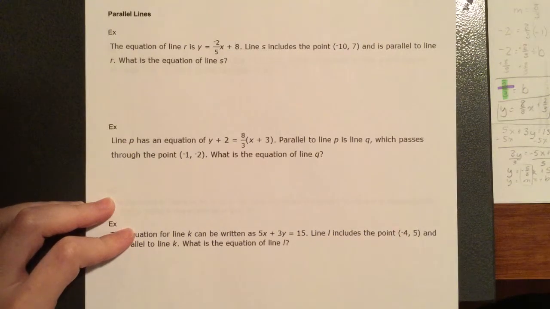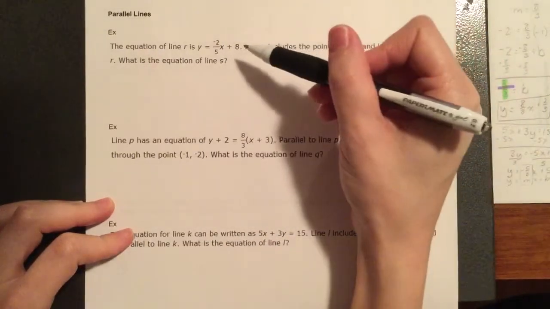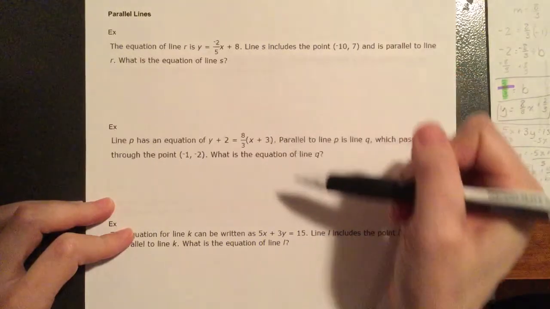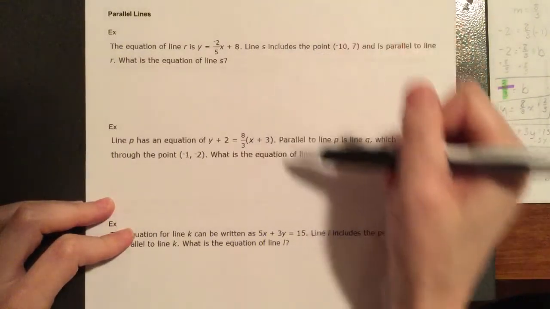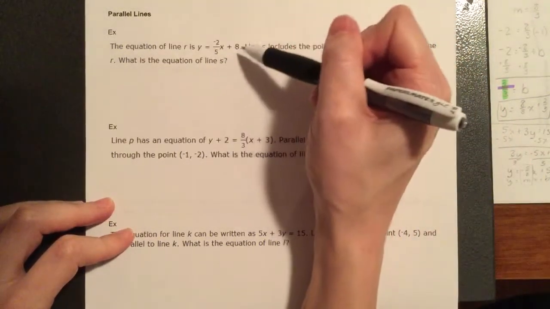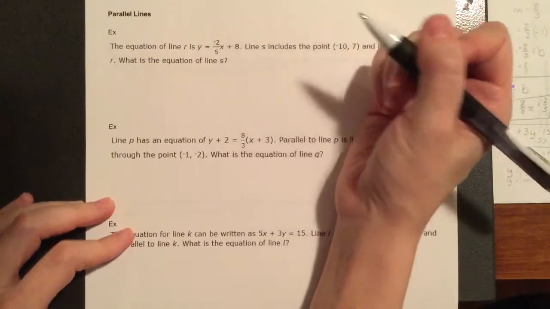Hi guys. In this video we're looking at writing equations for parallel and perpendicular lines. Whenever you get the equations for the lines, they could be given to you in several different forms. No matter what form they give you, just switch them to slope-intercept form and then work with them from there.